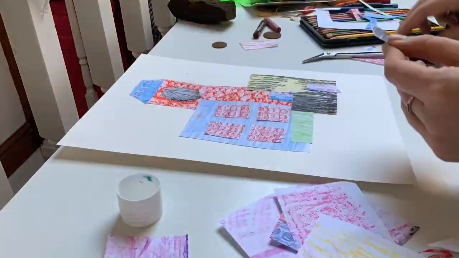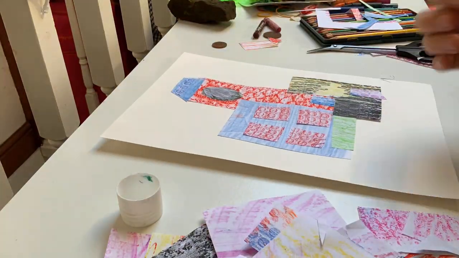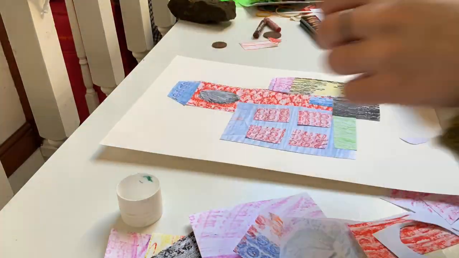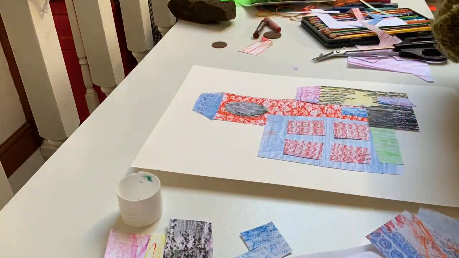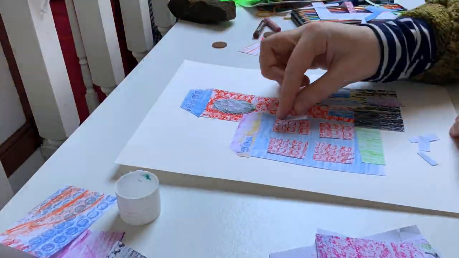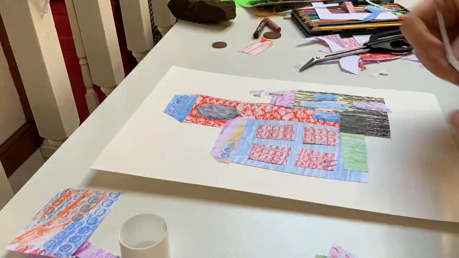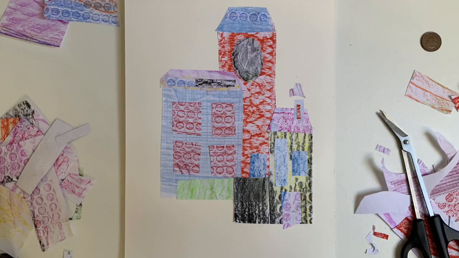So you can do whatever you want, be as experimental as you want, and also take inspiration from different things like films, or perhaps you've seen a really cool sci-fi building. The wackier the better, really. And this was the final result, so I hope you liked it.